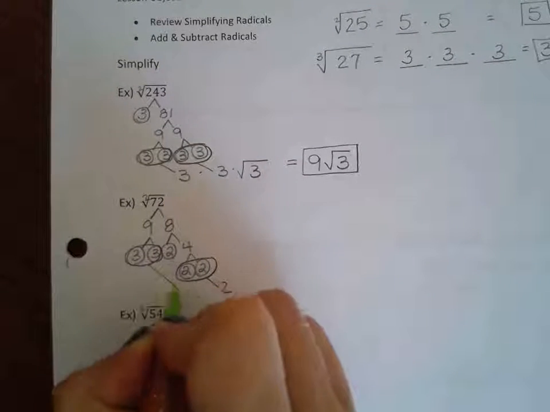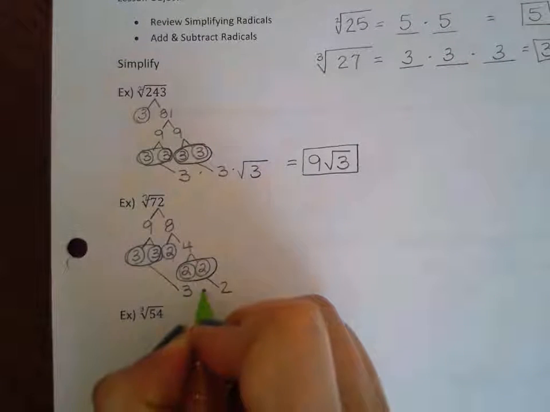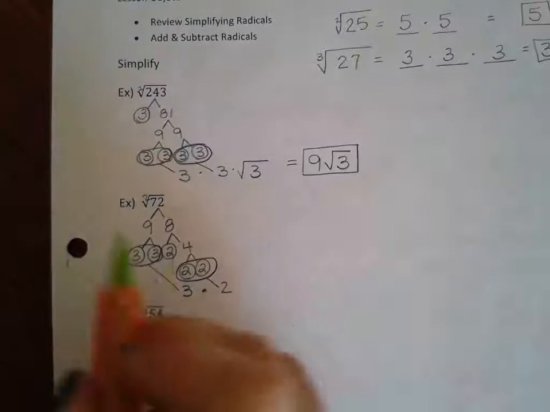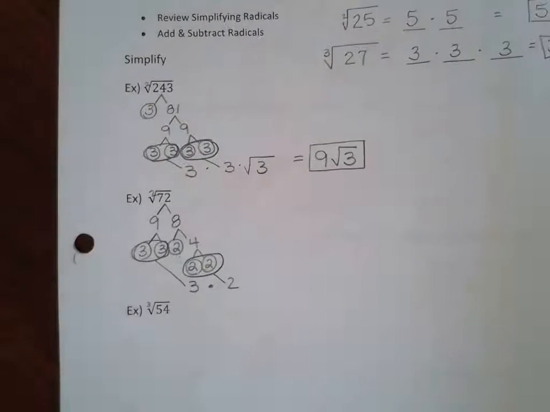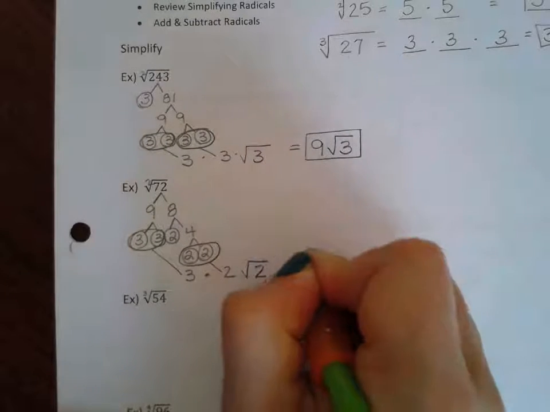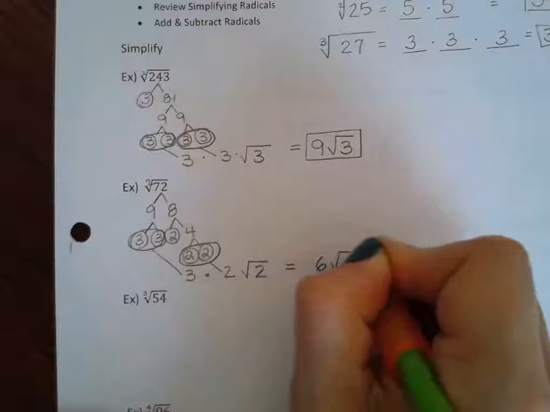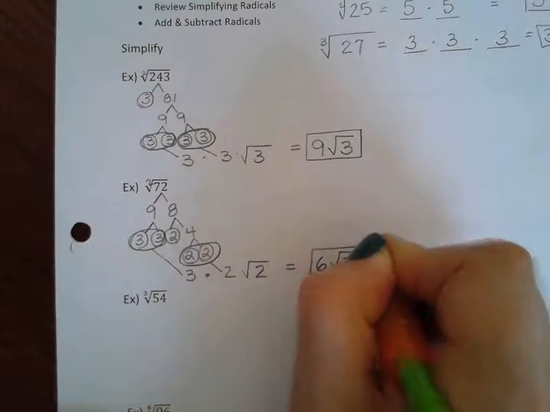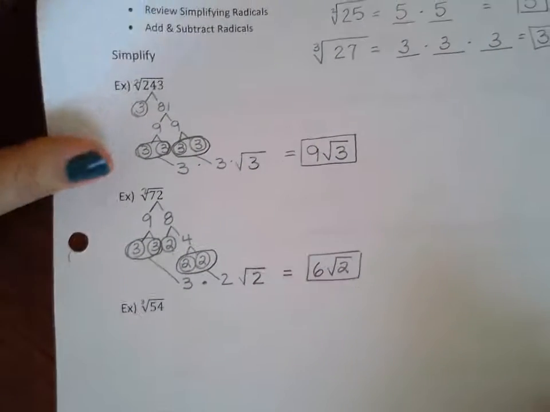1 2 comes out, 1 3 comes out, and they get multiplied. I got this 2 left over. I don't have 2 of them, so it's got to stay underneath the radical. So your answer is 6 root 2. Let's try a cube root.